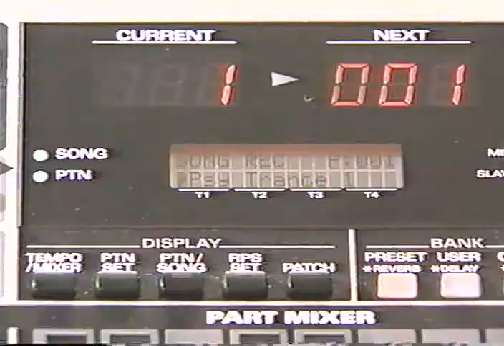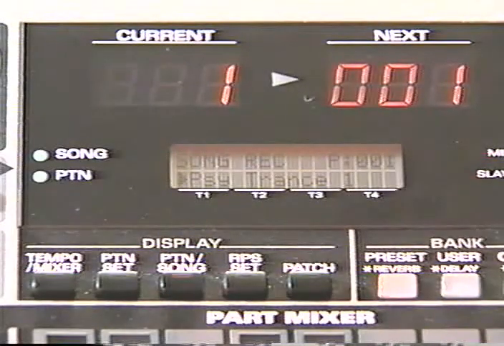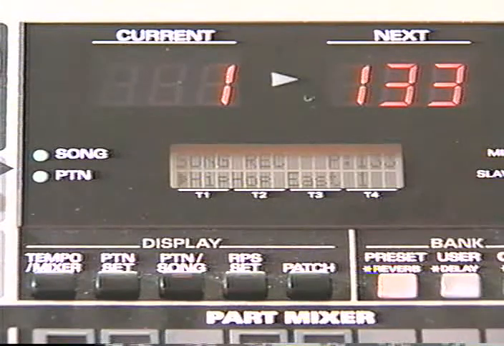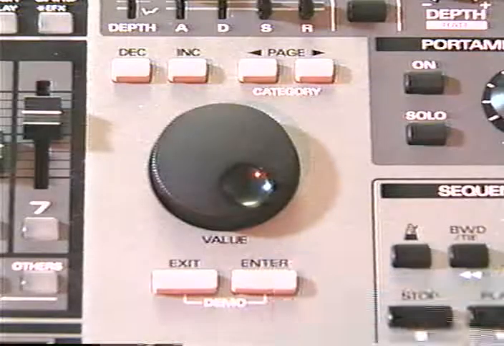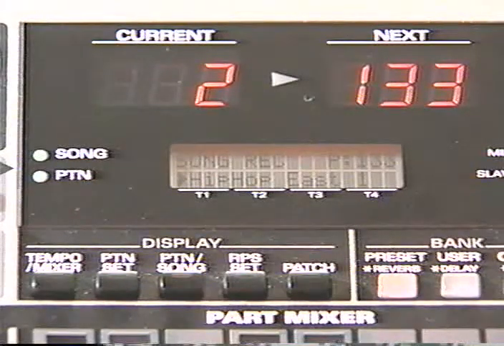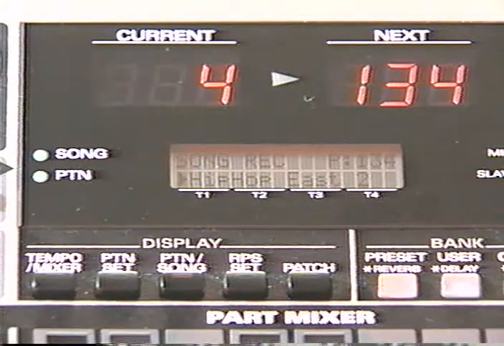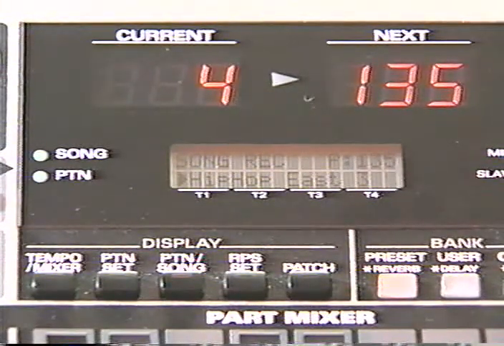So what I'm going to do is I'm going to press the page button to the right for the different categories, and I'm going to go over to Hip Hop East, which is P133. To enter that in to step number 1, press enter. Your current display changes to 2, so now it's waiting for the second pattern. And I'll change the dial real quick and choose Hip Hop East number 2 and press enter again. Then I'll just choose the same one again and press enter again. Now at step number 4, I'm going to go to Hip Hop East number 3 and press enter.